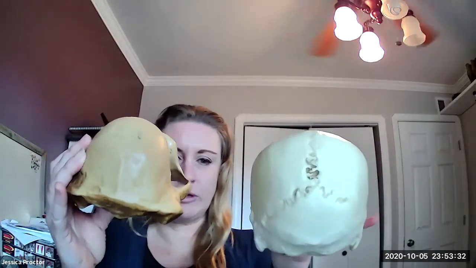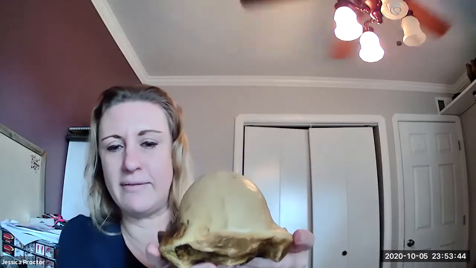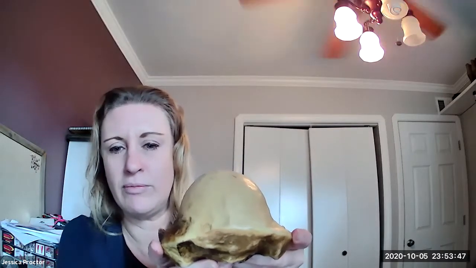And also when you're looking at it from the back, it looks a lot different from modern human. The modern human has a much more rounded skull, and the widest point, I should say, is the parietals up here. And then for the Australopithecine, our widest point is all the way down here at the base, at the occipital region. Okay, so that's some of the features we're going to start looking for.